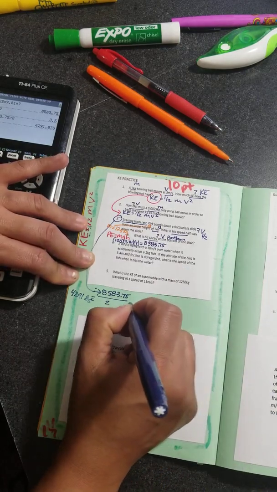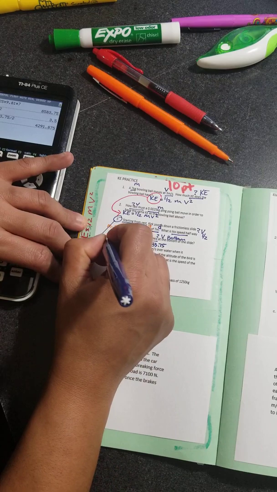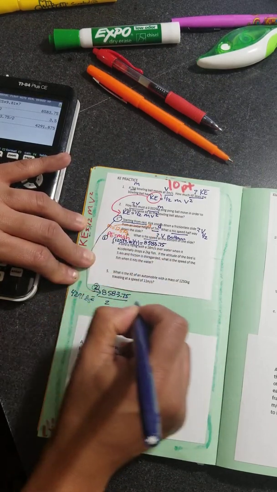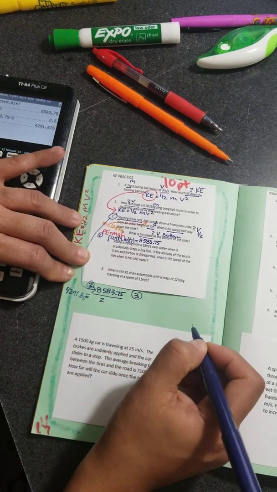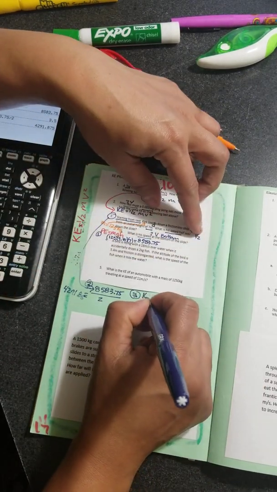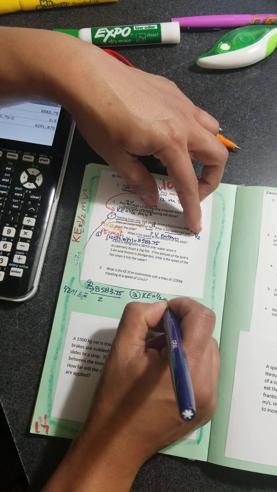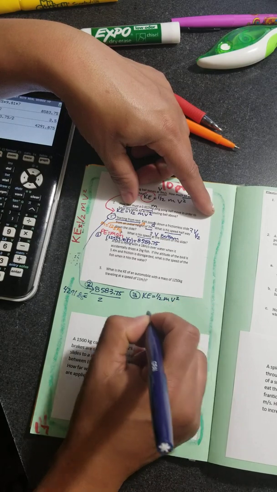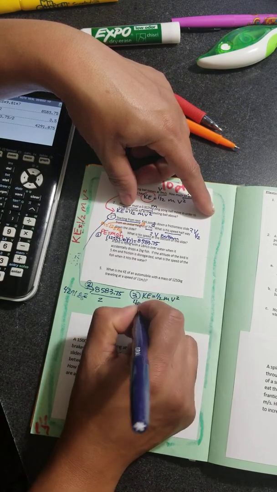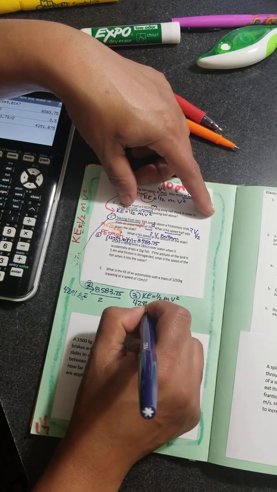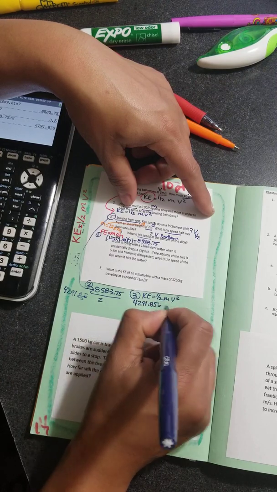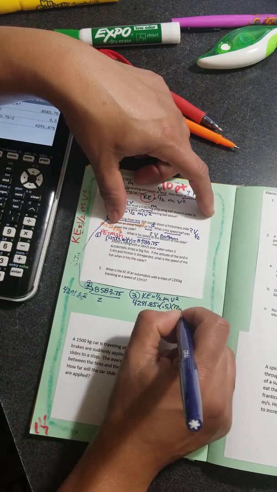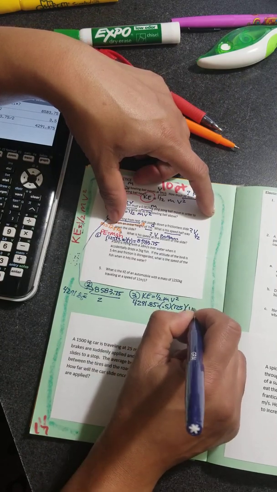So because this was step 1, this was step 2, now step 3 is to say KE equals 1/2 mv squared. His KE at the halfway mark, 4,291.85, equals 0.5 times his mass, which is 125 kilograms, times his velocity squared.